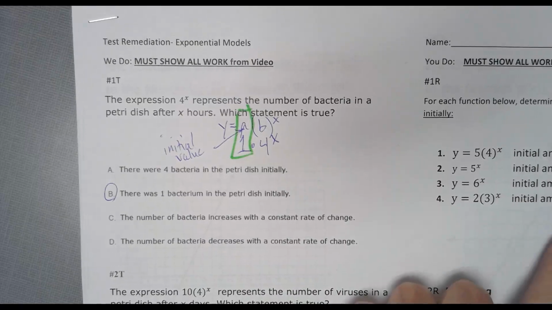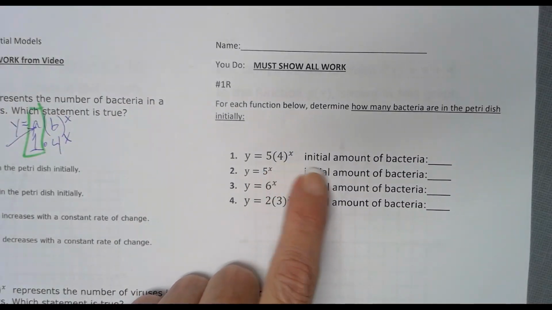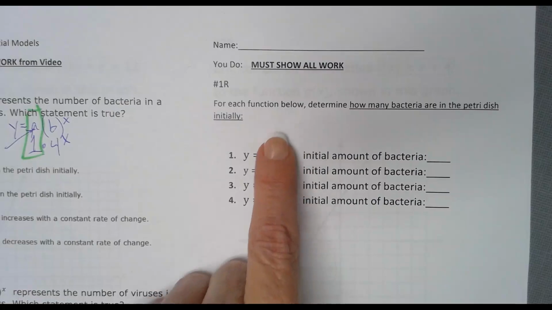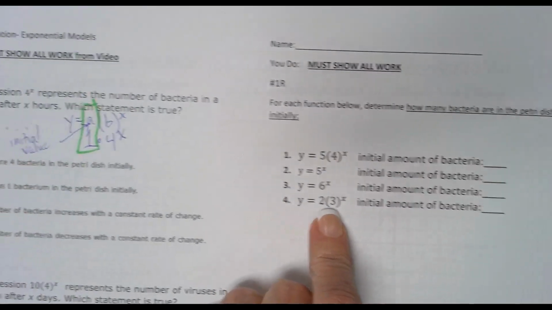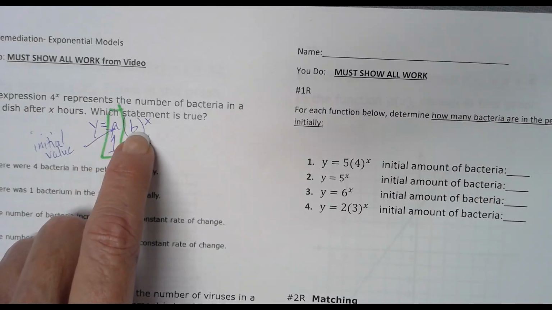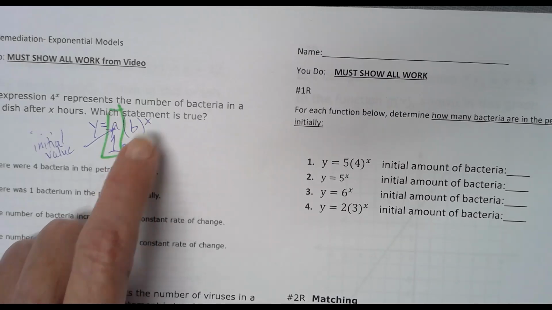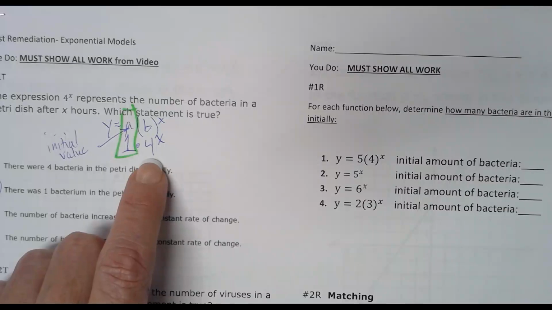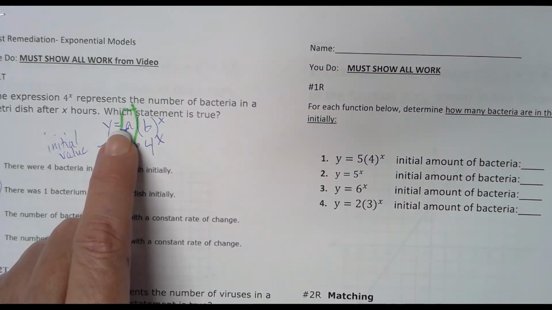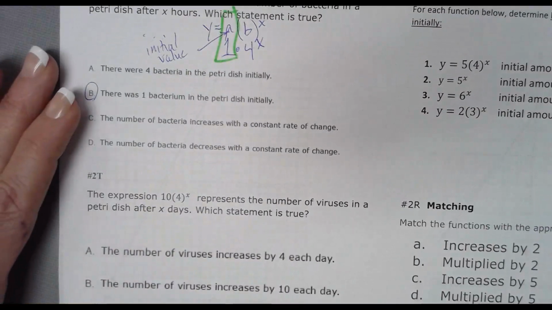Okay, now just a little something over here. Instead of multiple choice, you're actually going to write what the initial value is in all of these cases. Remember, initial value is out here. It is not the number that's raised to the x. The number that's raised to the x is the factor. That is not the initial value. The initial value is this number here. All right, the second one.